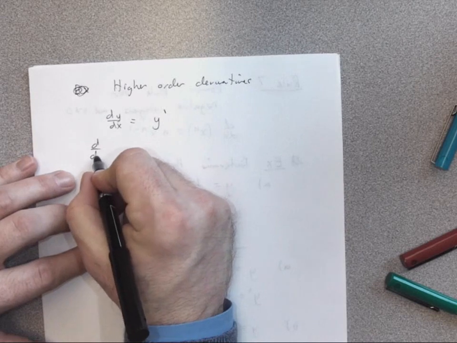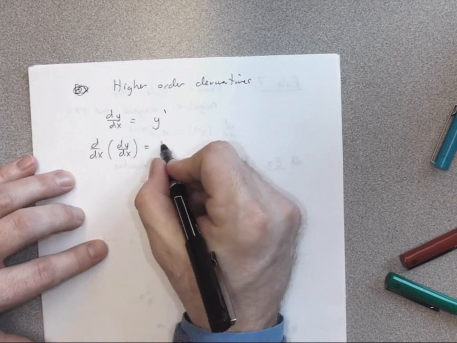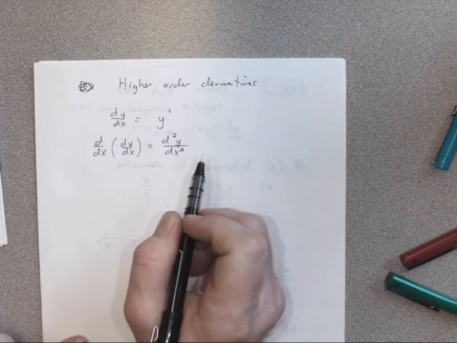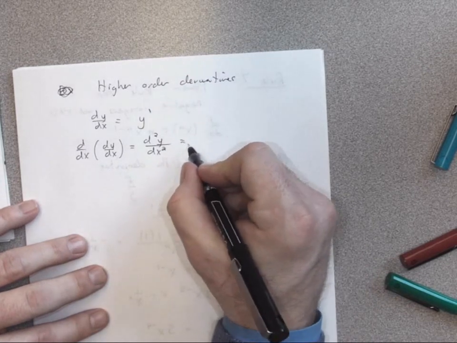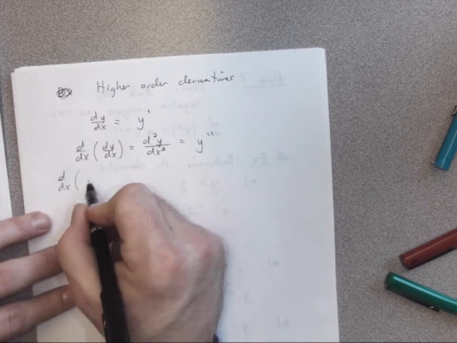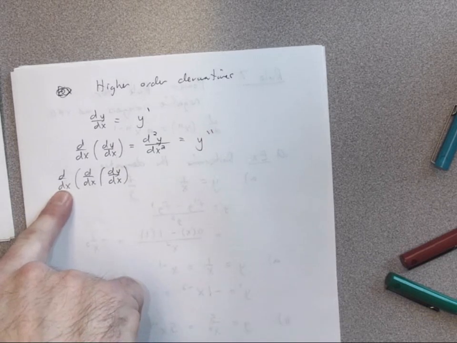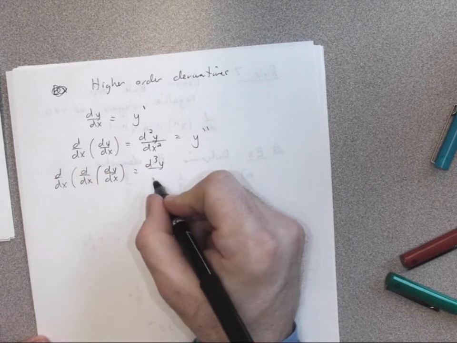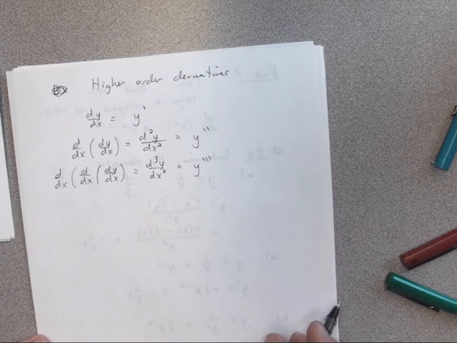Now the derivative with respect to x of dy dx, which would be the derivative of the derivative, is going to be the second derivative with respect to y. Notice how there's 2 d's and 1 y, and over here there's 2 dx's. That's why we have that notation with the 2 here and the 2 here. This is going to be equal to y double prime. Now the derivative with respect to x of this previous thing, the derivative with respect to x of the derivative of y with respect to x. Remember that the derivative is just d dx. That's why we're going to have 3 d's, and then 3 dx's is going to be equal to the third derivative. And then so on.